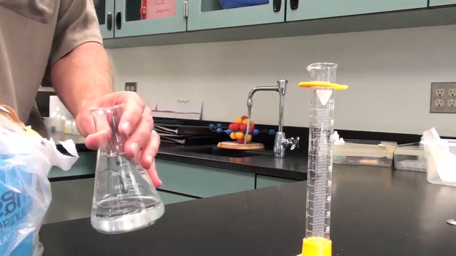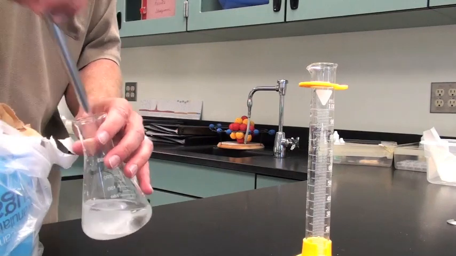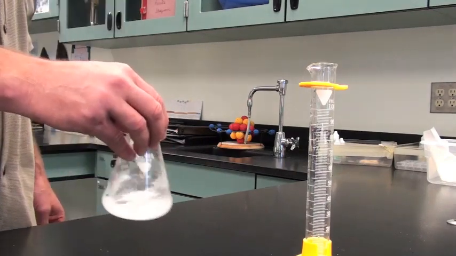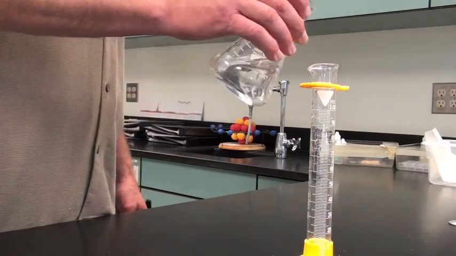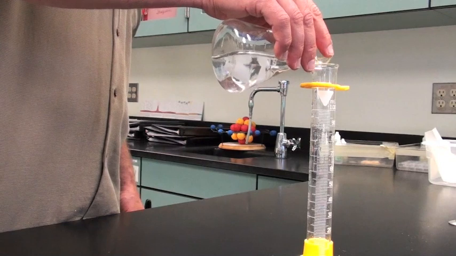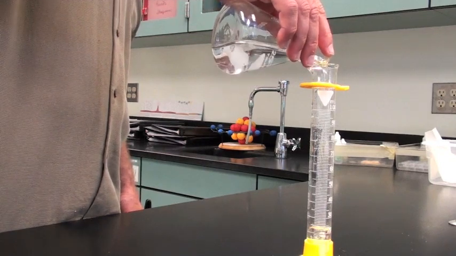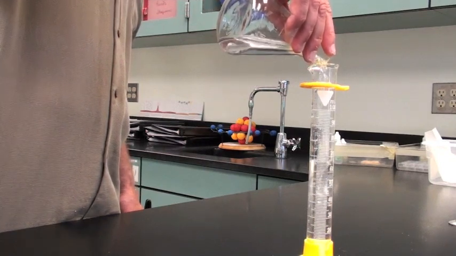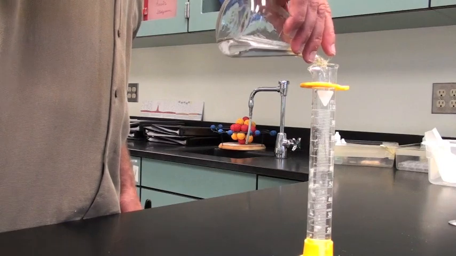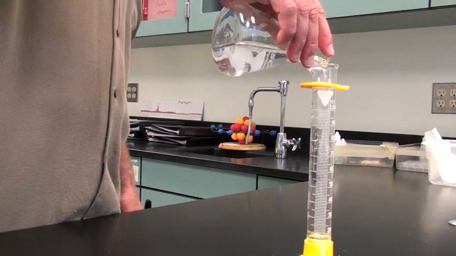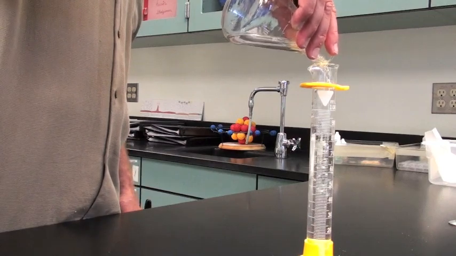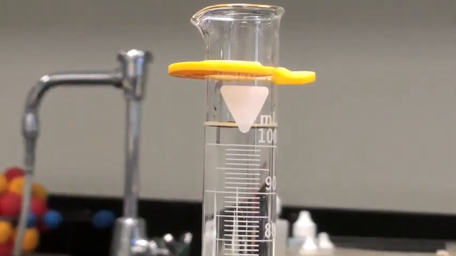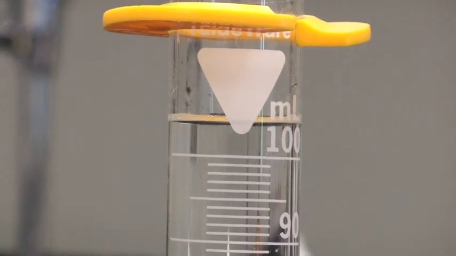We'll now add some sugar. I'll shake this vigorously to help this sugar dissolve, so it's now all dissolved into the water. Let's see how much we have now. Wait a second. That's right, more stuff means it's going to take up more space.